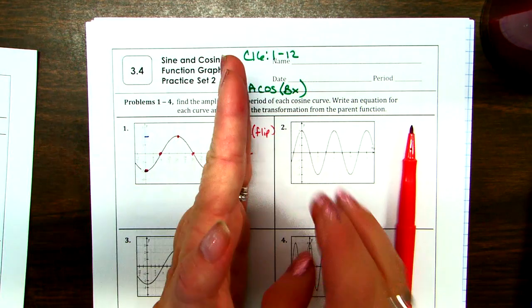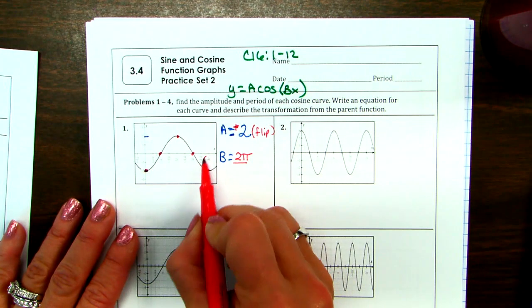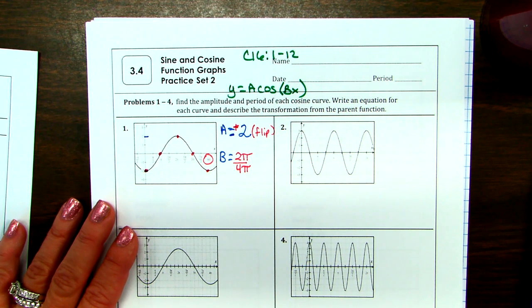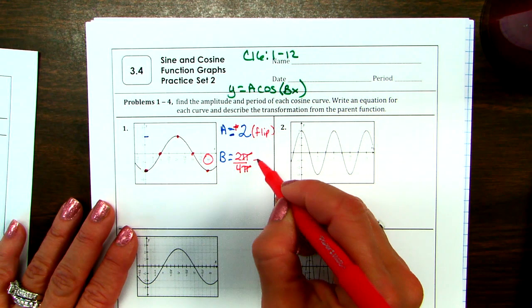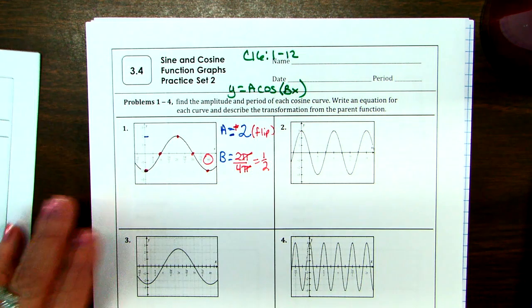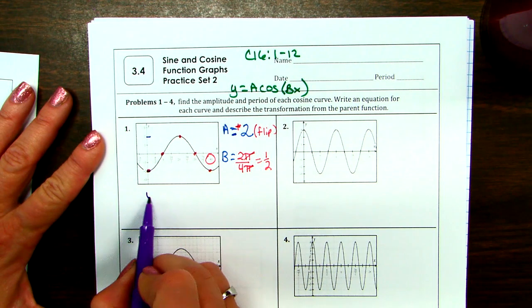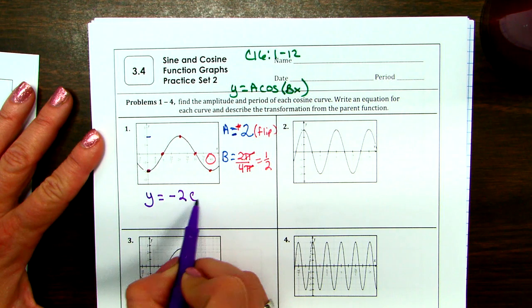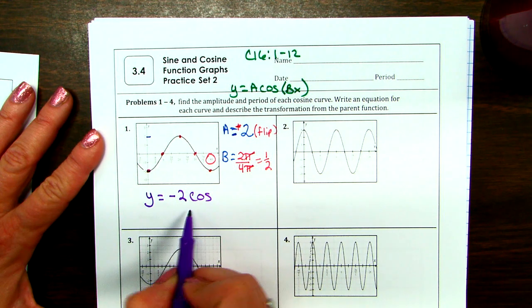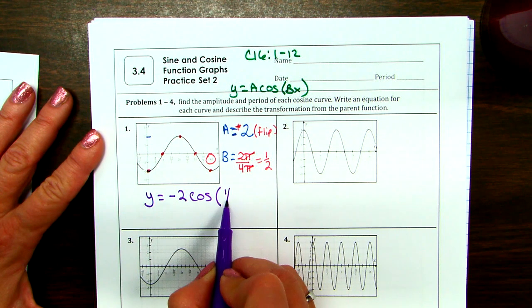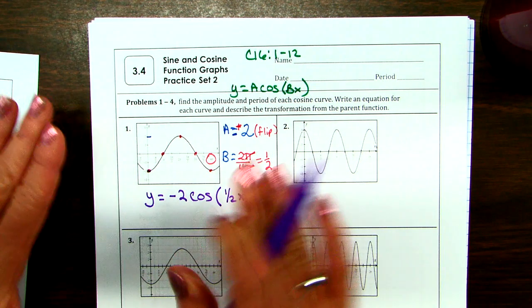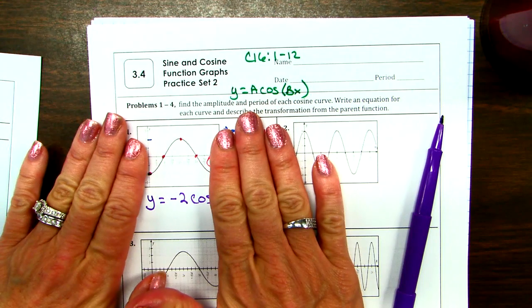How far out did we go? 4 pi. That's it. Simplify, we get 1/2. We're now ready to write the equation. Y equals -2, because it's a flip, cosine, parentheses, 1/2 x. Again, we went from 0 to 4 pi was 1 period. Okay?